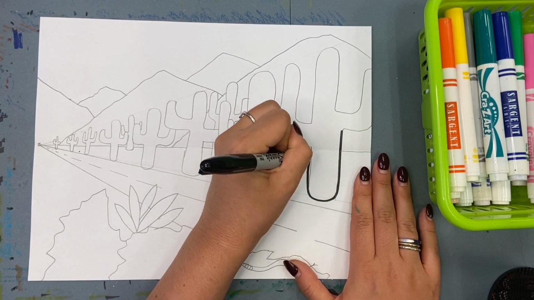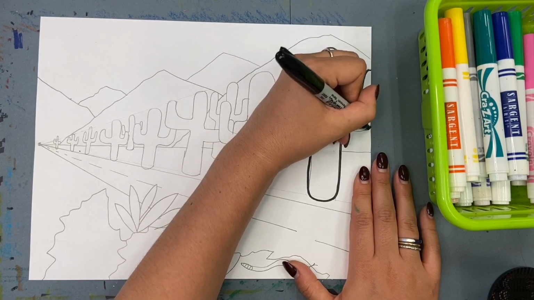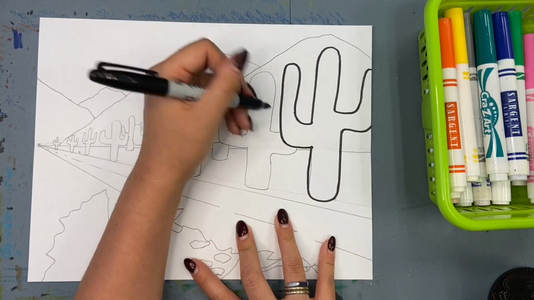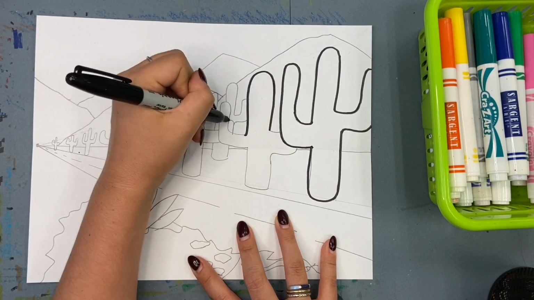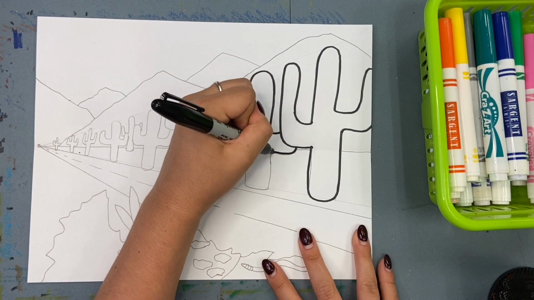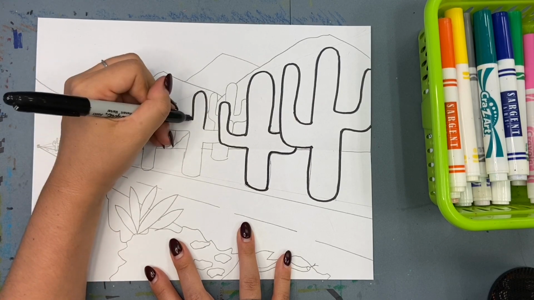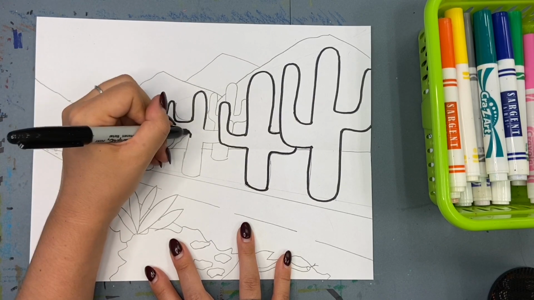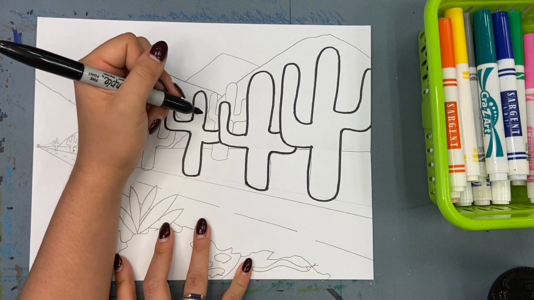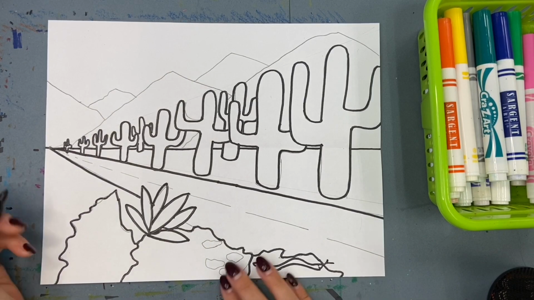When you have gotten a rough outline of the major parts of your drawing, like your cactus, your background, your road, begin tracing over everything with a black marker. Go slow, be neat, do your very best work. You may notice that some lines are a little bit confused, so don't be afraid to change what your initial plan was so that it's something you're happy with.